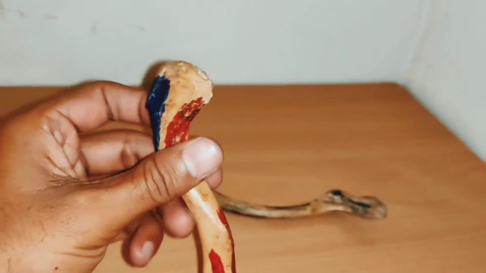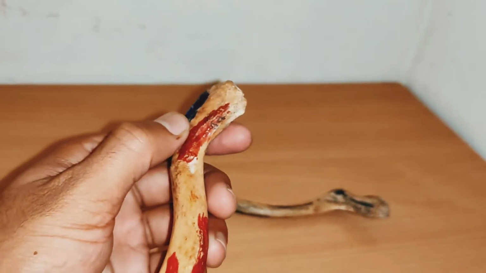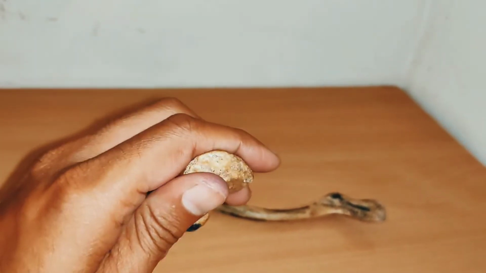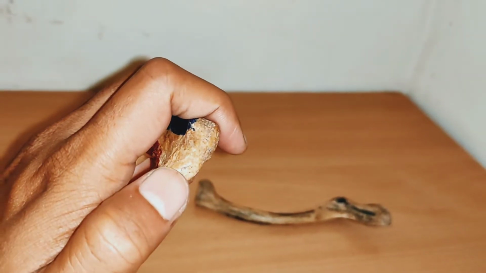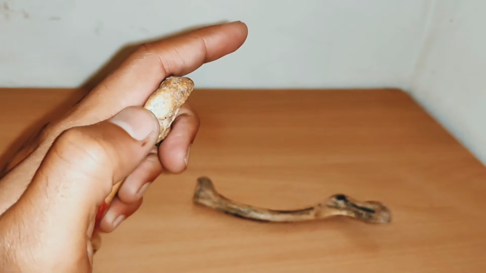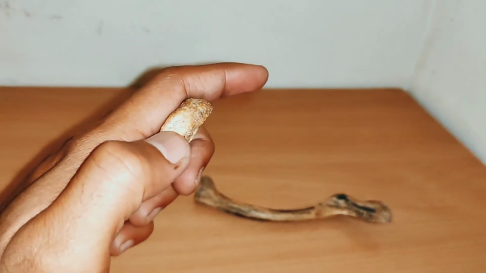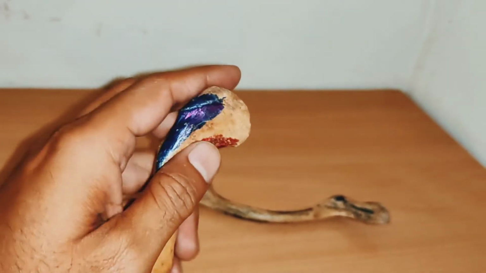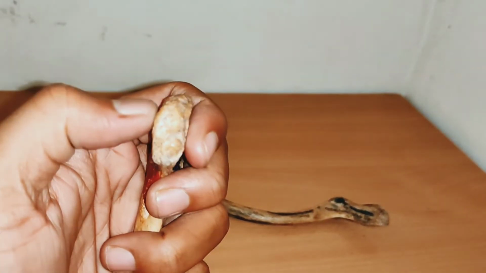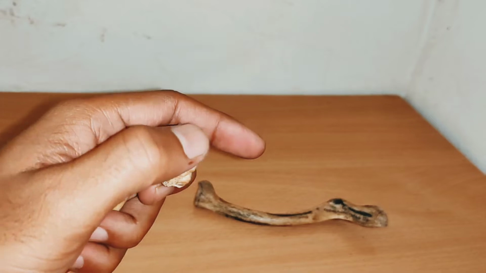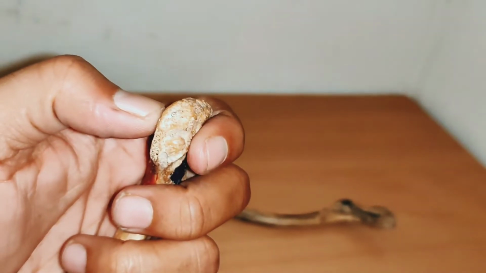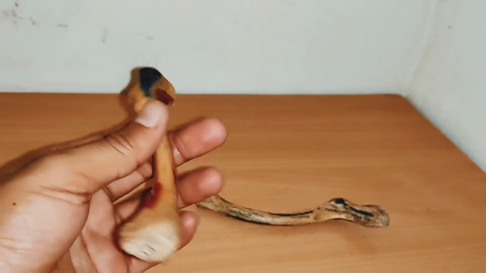The lateral end is flattened from above downwards, and it has an articular surface. This is the facet that articulates with the acromion process of the scapula to form the acromioclavicular joint. This end is also called the acromion end because it has articulation with the acromion process of the scapula. That's why it's called the acromion end.